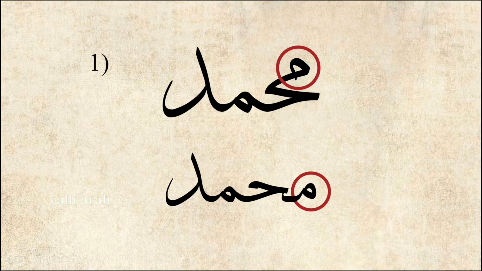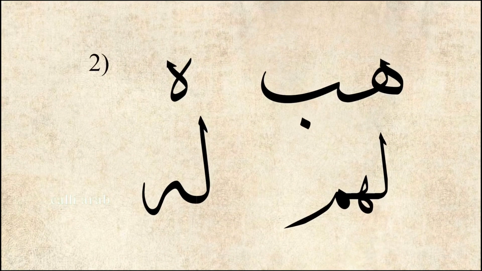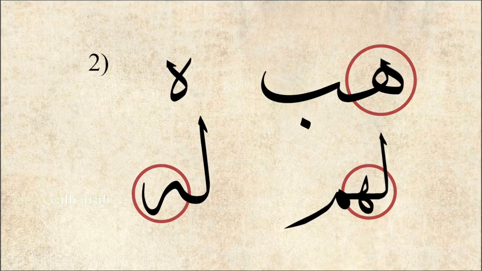Then the second reason why pangrams are not useful in Arabic calligraphy is that when we consider a letter, it has its beginning style, middle style and ending style. Coming to ha, it has different beginning, middle and ending styles.